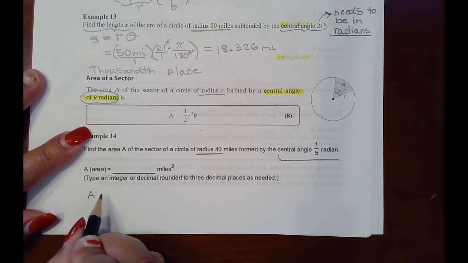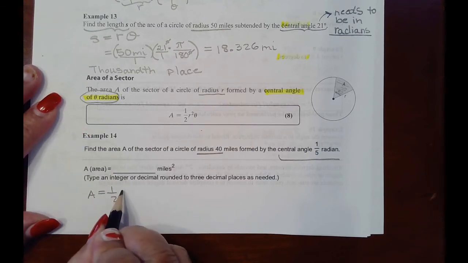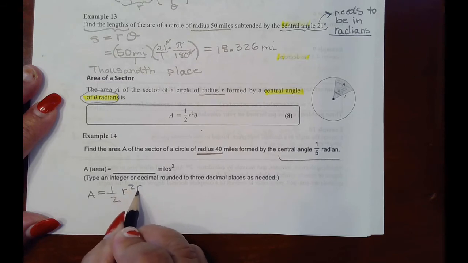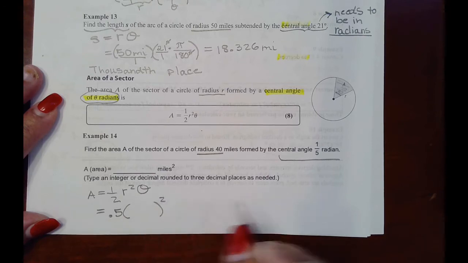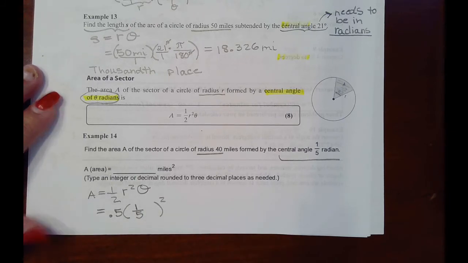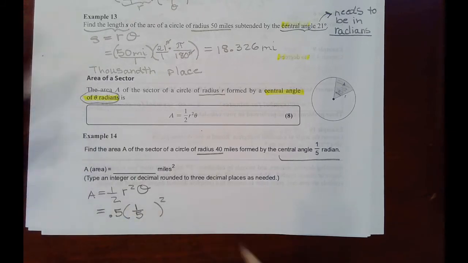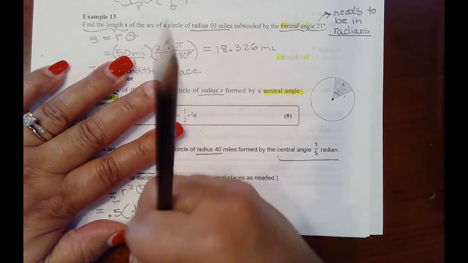So I'm going to do my formula right down here. It's 1/2 times r squared times theta. I'm going to plug in 0.5 for 1/2. For my r squared, it's going to be 1/5 of a radian, and you don't really need to put radian because that just means that you have a decimal. 1 divided by 5 is 0.2. Let me make this a little bit closer.